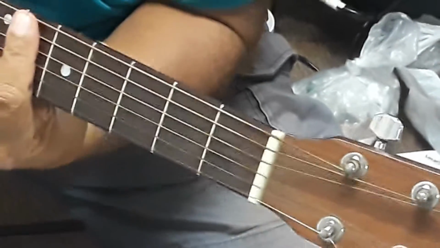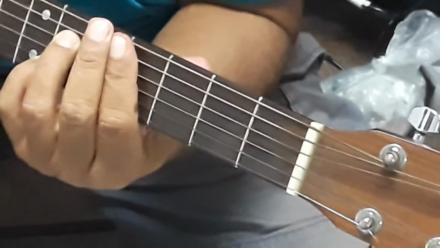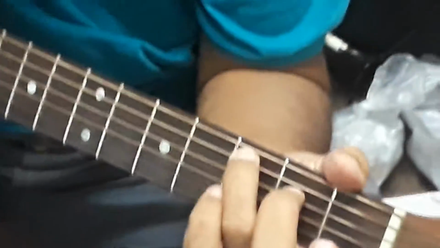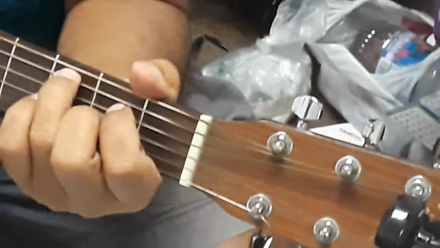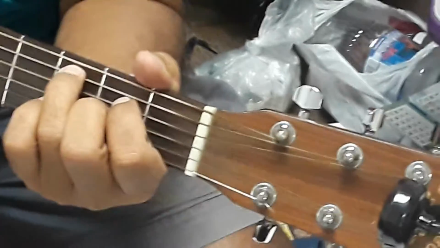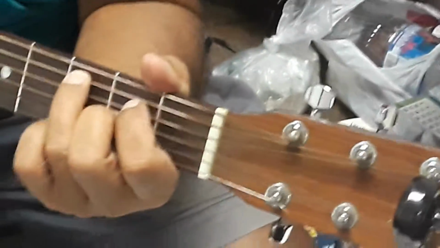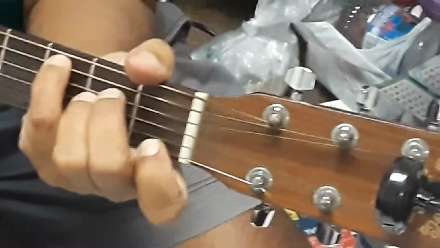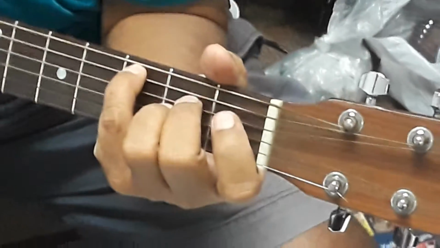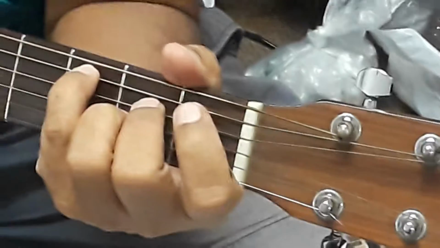Cool. It's up to the B natural. Put the F on the bottom.